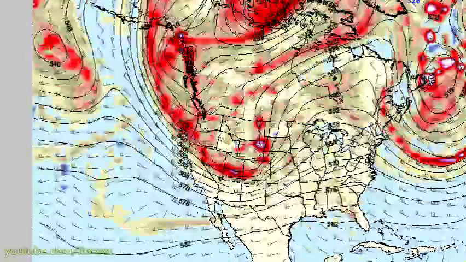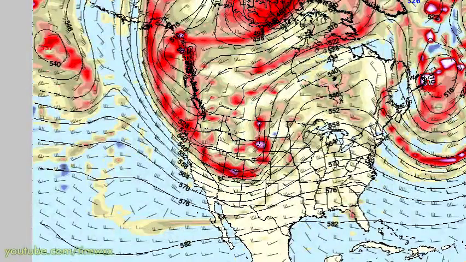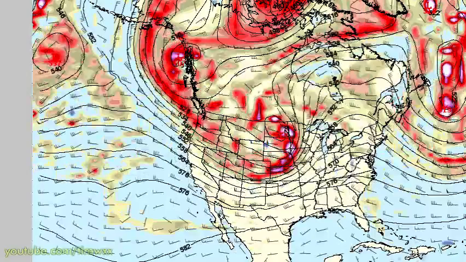And then over the next day or so, we're going to see that mostly take aim on Colorado into Nebraska and Kansas. And then by evening, 24 hours from now, it's all the way out towards Iowa, Omaha, Kansas City, and St. Joseph out in this area here.